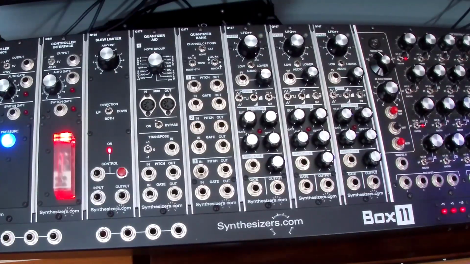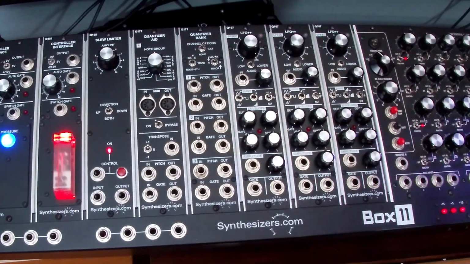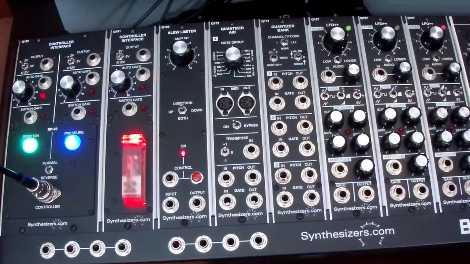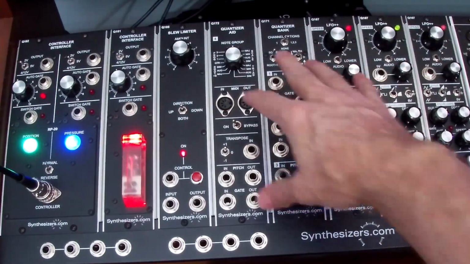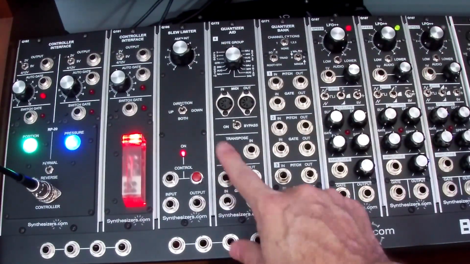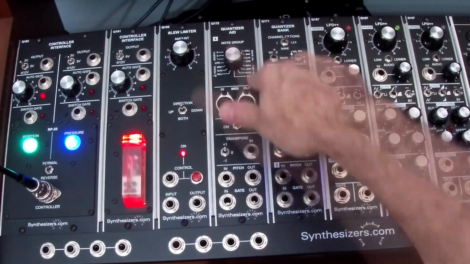And this is the quantizer bank with its quantizer aid. So let's say you have a signal that is not quantized, it doesn't produce any tempered notes or chromatic. This is the module that will create that kind of thing. So there are 4 quantizers, but that one here is programmable, so you can have all kinds of scales.